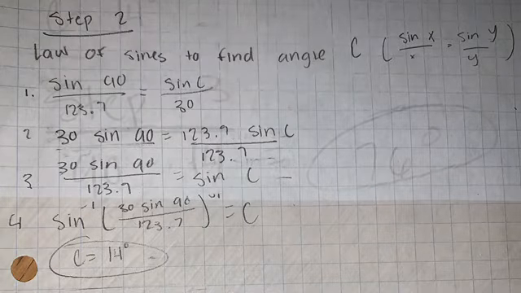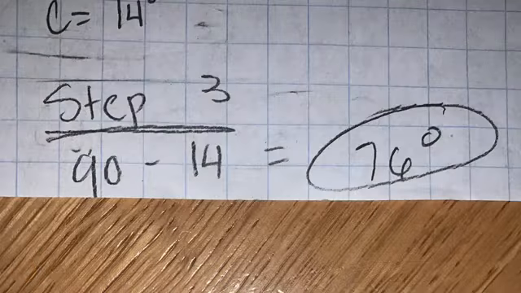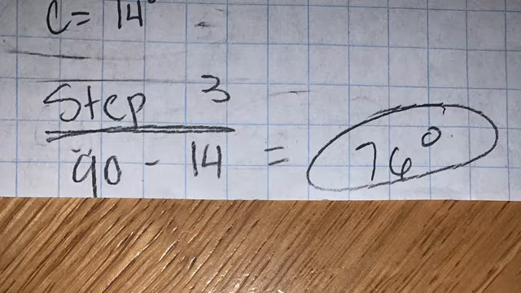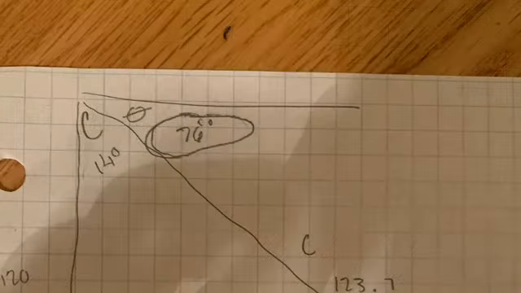Okay, and now that we know angle C is equal to 14 degrees, we can find theta, or our angle of depression, by subtracting 14 from 90, because angle C and our theta are complementary angles, meaning they add up to 90 degrees. So 90 minus 14 is going to equal 76 degrees, our final answer and the angle of depression in this problem. And now that we know how to solve angles of depression, we can move on to solving angles of elevation.